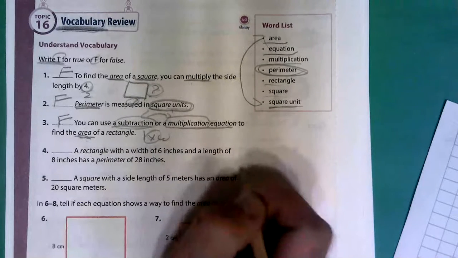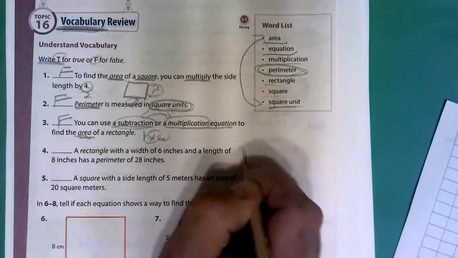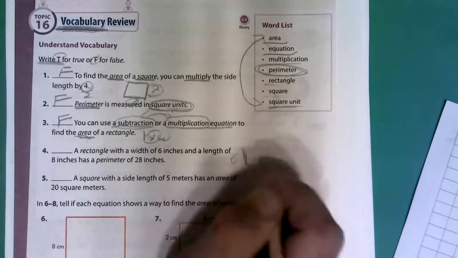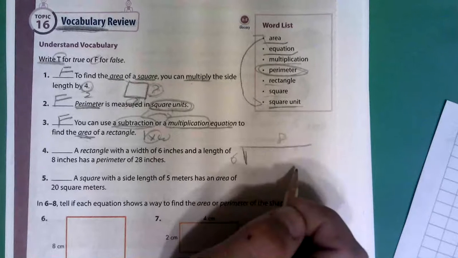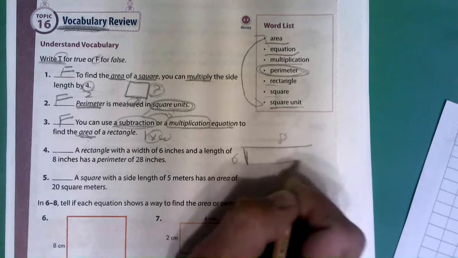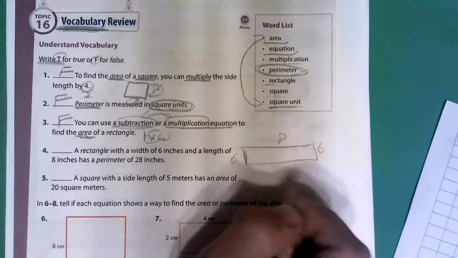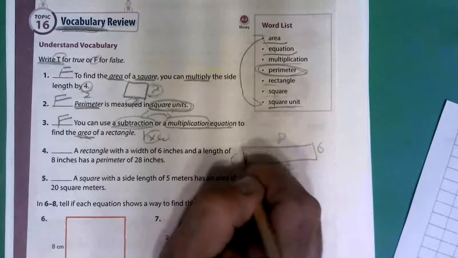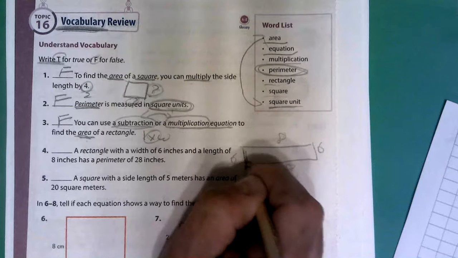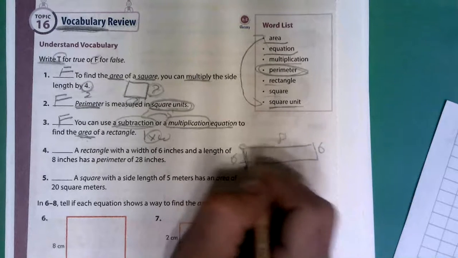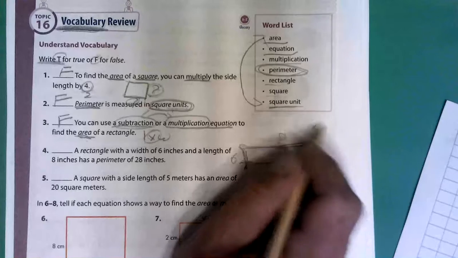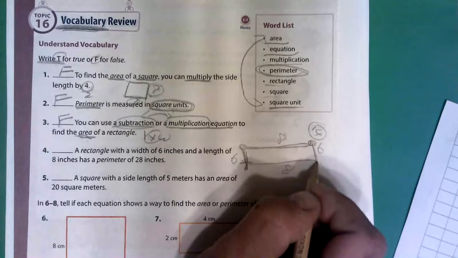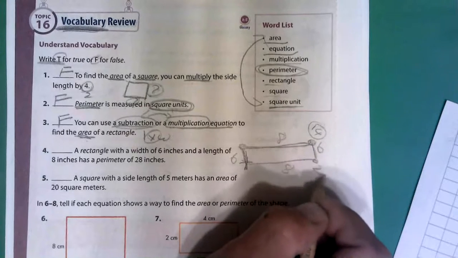So a rectangle with a width of 6 and a length of 8 has a perimeter of 28 inches. Well, let's find out. Perimeter is all the way on the outside, so start just like we always done. 6 plus 8, that's 14. 14 plus 6, that's 20.